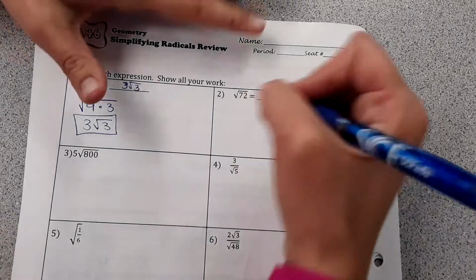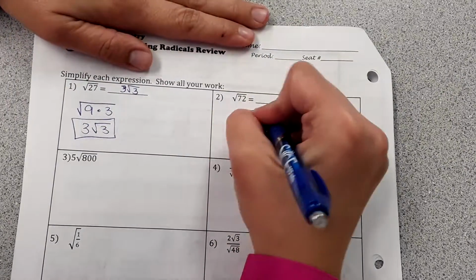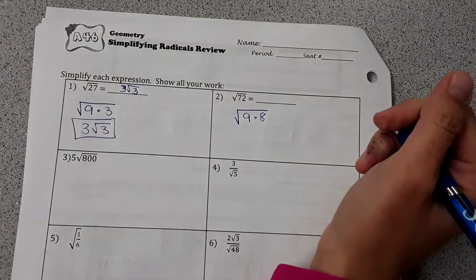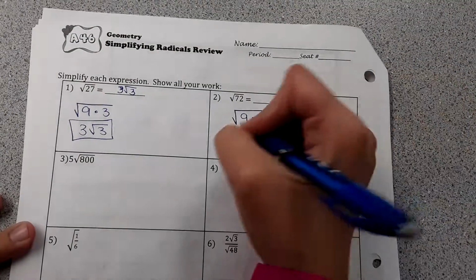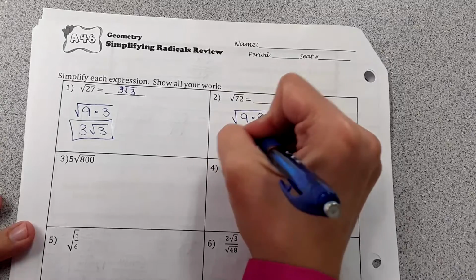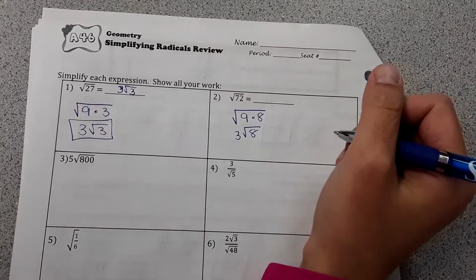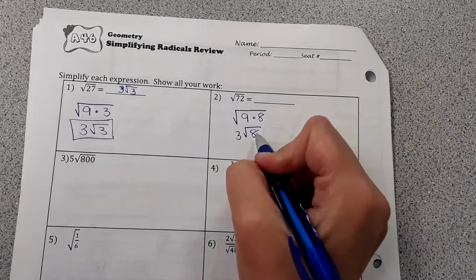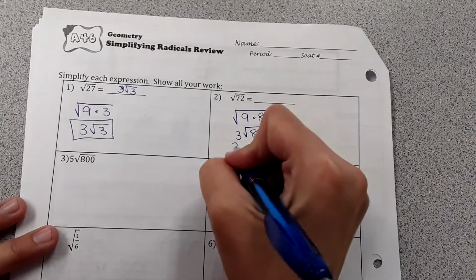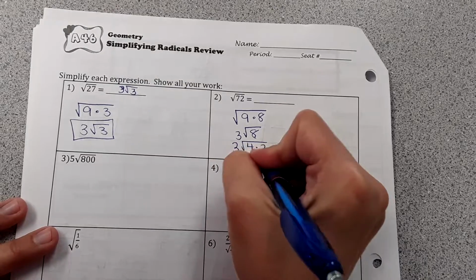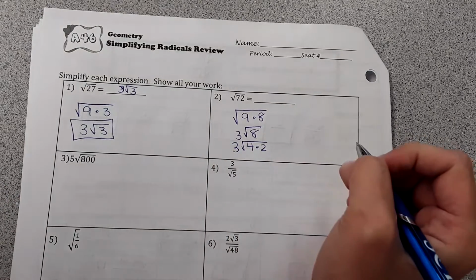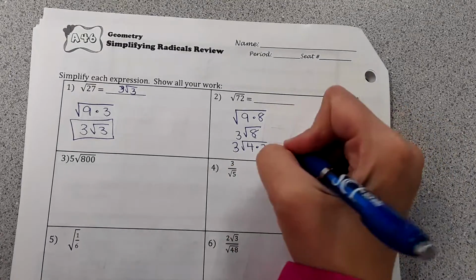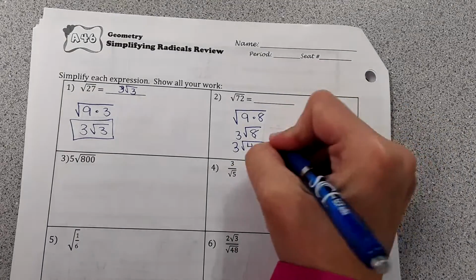Number 2, square root of 72. I'm going to break that up into 9 times 8. Square root of 9 is 3, and I get 3 square root of 8. However, it's not in the answer bank, and that's because it's not all the way simplified. So we have to further simplify this 8. Break it up into 4 times 2. Square root of 4 is 2, of course, so 2 times 3 is 6, and we get 6 square root of 2 as the answer.